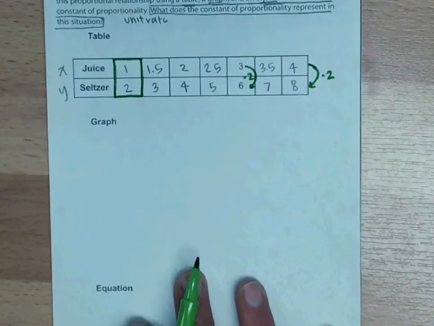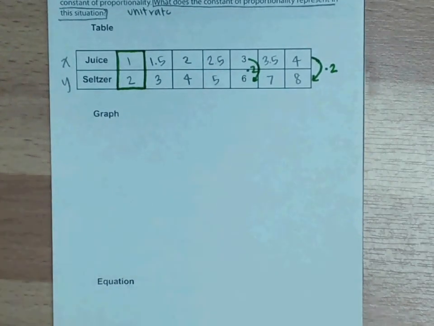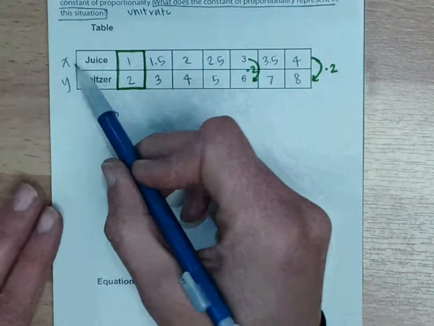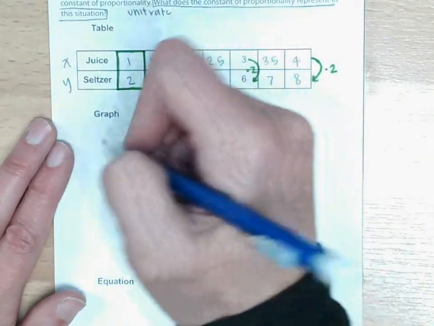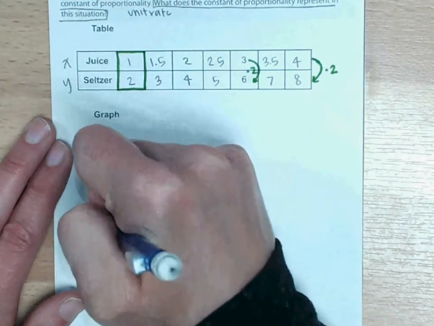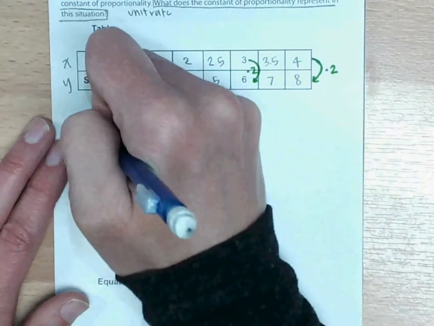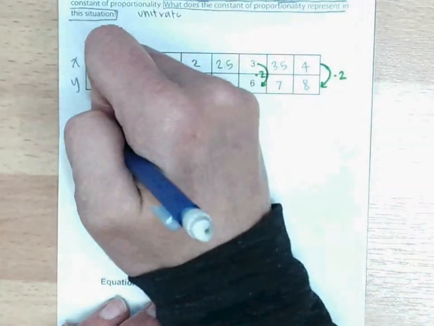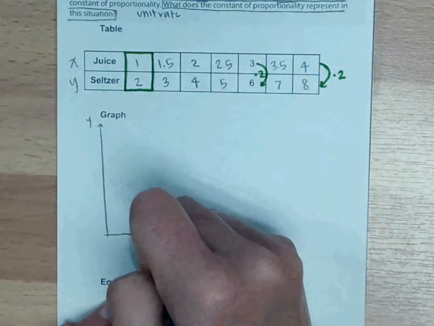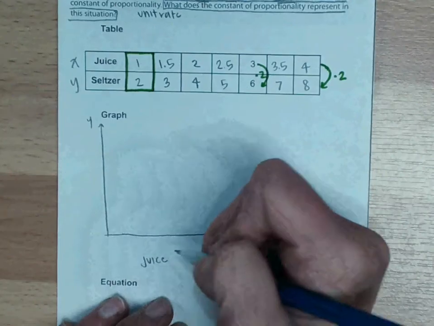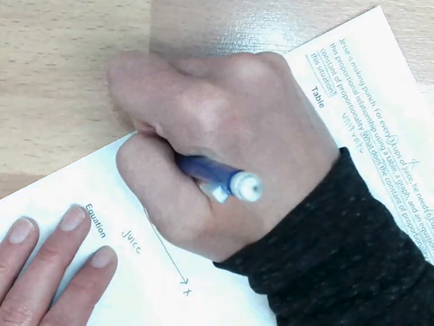Okay, so if we make a graph of this, remember your x value goes along the bottom and our y value goes along the side. So I'm going to make this graph y, x. This is my juice, and this is my seltzer.